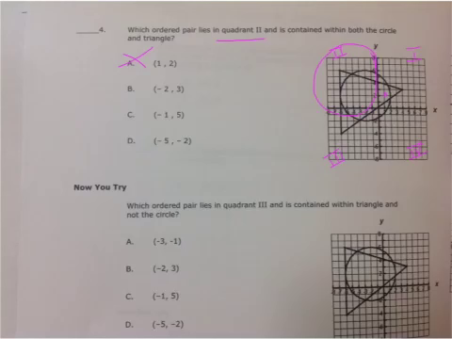B says negative 2, positive 3. So I know that's my x and that's my y, so I plot it right there, put a little b. And that is in both, but I need to go through my answers just in case. C says -1, +5, so I see -1 is my x. +5, 1, 2, 3, 4, 5, that is my y.